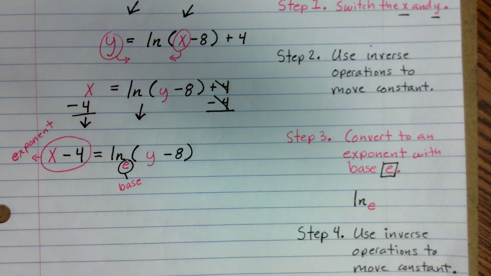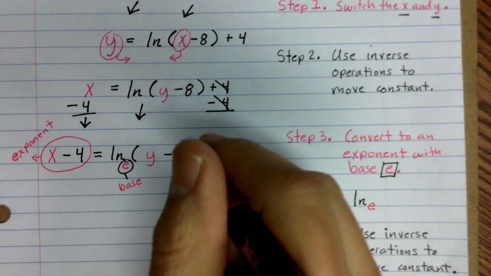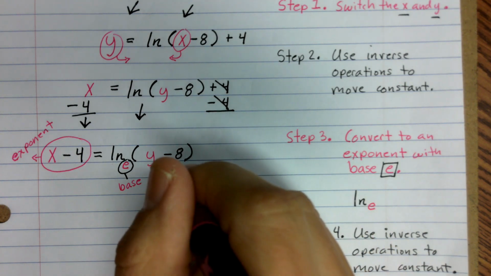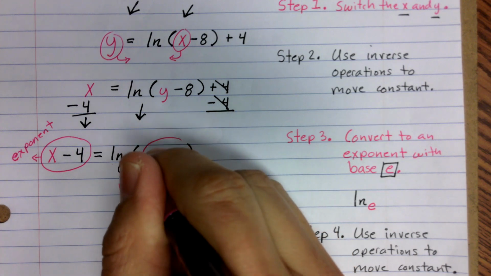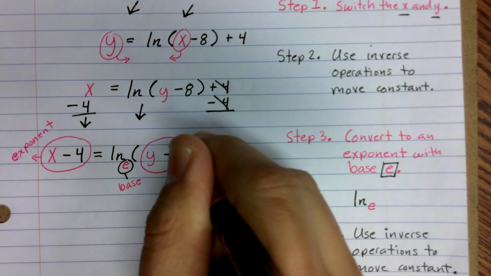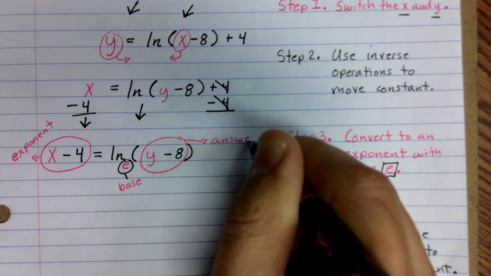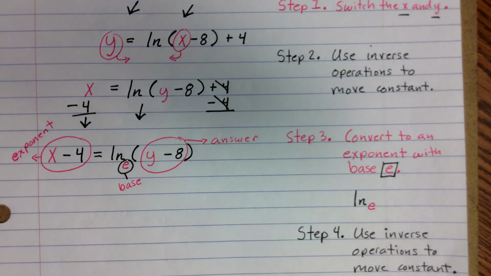And then we need to go ahead and know our answer, right? Because we can see what to put on the other side of the equal sign. And when it comes to the answer, that's actually going to be this y minus 8. So I'm just going to circle what's inside of here, inside the parentheses. Put me a little arrow out, and I'm going to say that that is my answer. So let's go ahead and convert this to an exponent now.